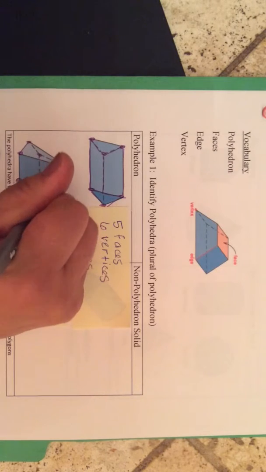That's an edge. That's an edge. That's an edge. That's an edge, etc. And the faces are the triangles around it, and then this bottom shape down here. So this is the reason why these are polyhedrons, because they have faces, vertices, and edges. So go ahead and write that down. I'm going to take these sticky notes off for right now.